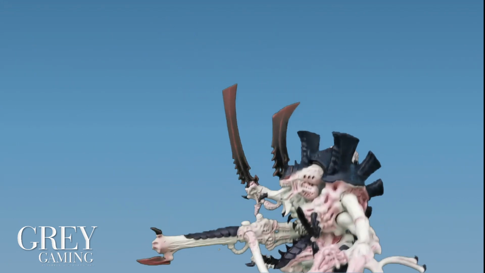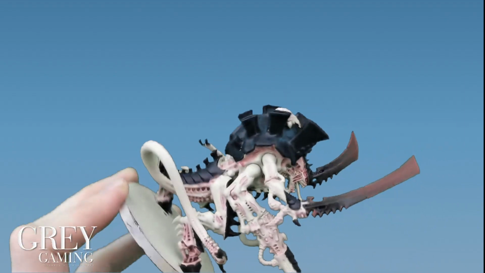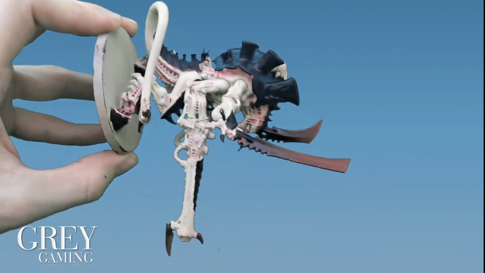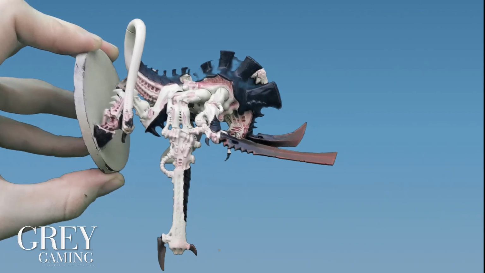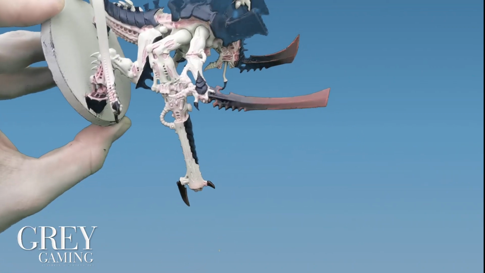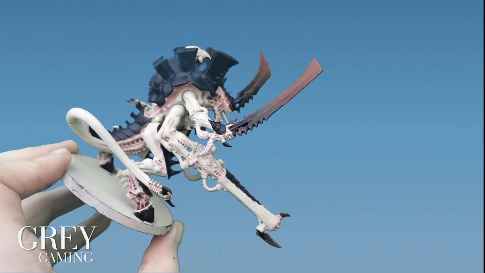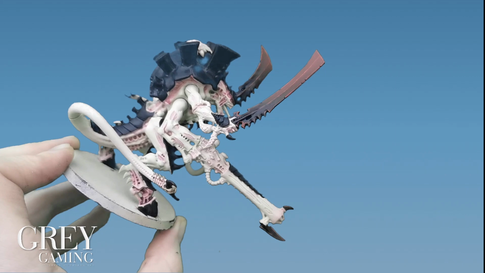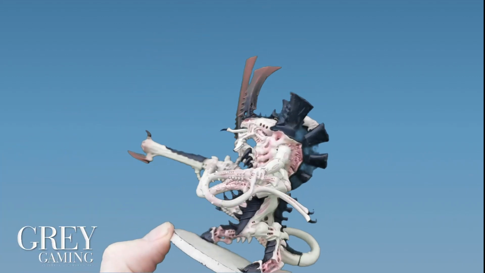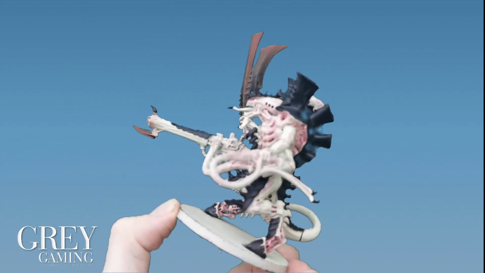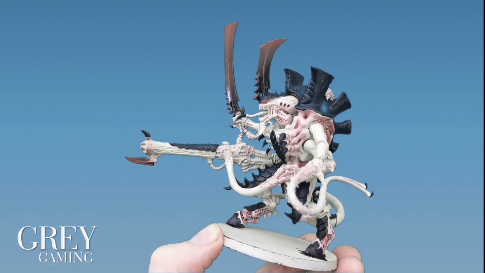Okay, so now I've gone over the sword and the thing on its head, the horn, in a Mephiston Red highlight. I've done this using one of the finest brushes that I've got. I'll show you the fineness of it in a second. And I've just gone over a first highlight on those areas.